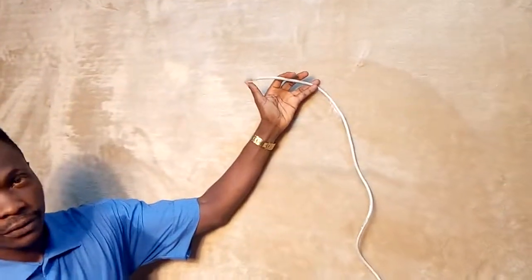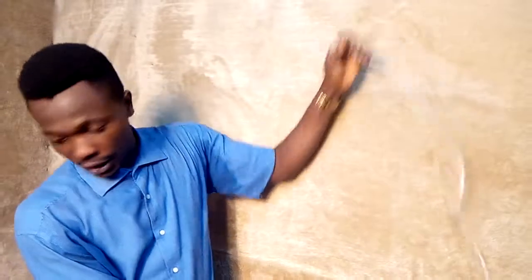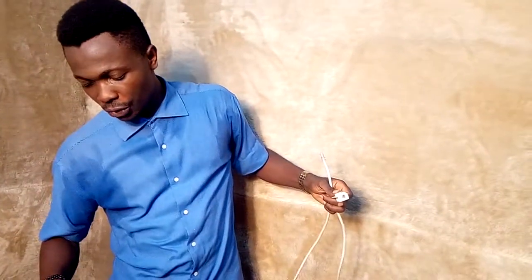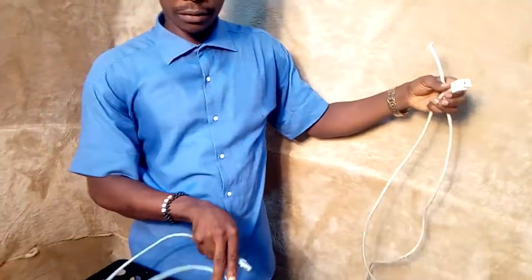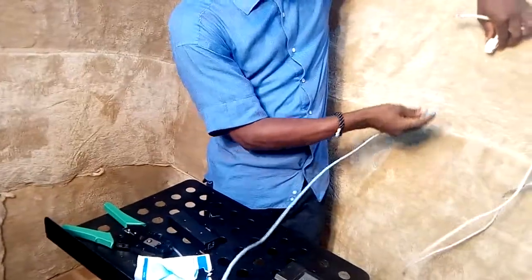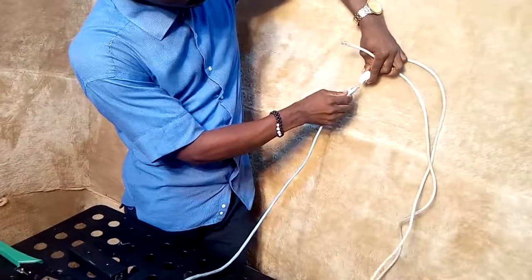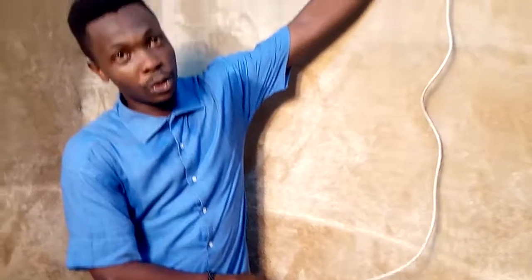So what I'm going to do is test from the patch panel to the wall to know if my module is working perfectly. And to do that, I'm going to need another cable. This one is plugged into my laptop. This will plug to my laptop. Then I'll plug this on the wall. Don't forget this one is already connected to the patch panel.